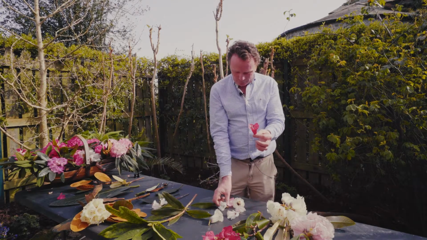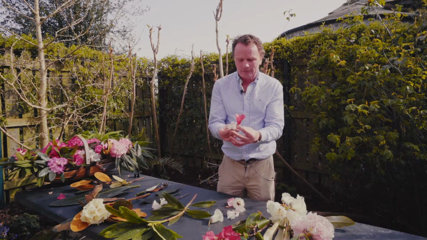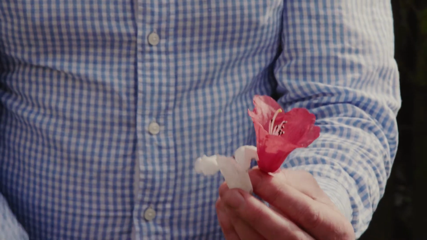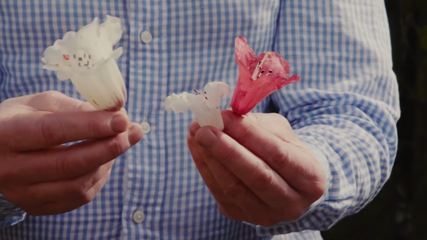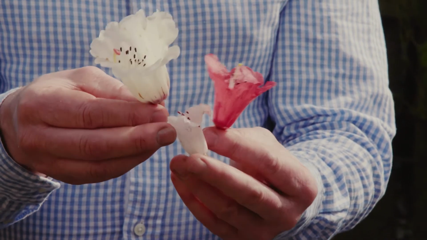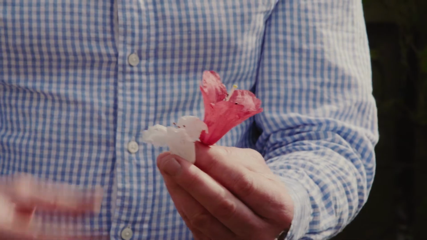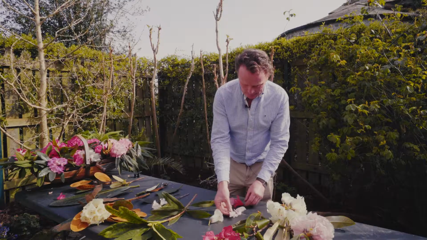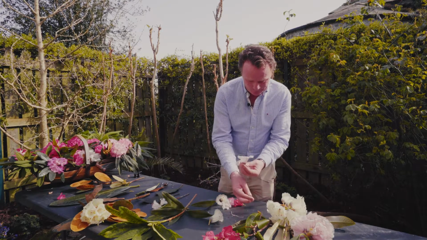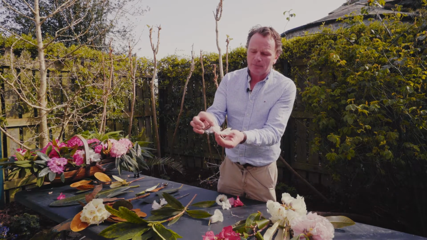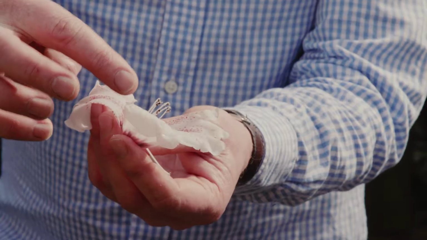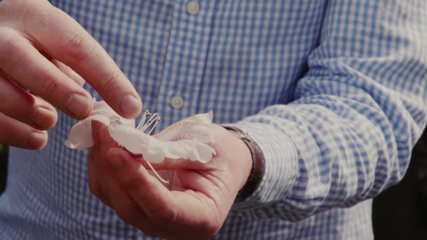What's the shape of the flower? If you look at these, the flower shape changes. Is that flower campanulate? Is it bell-shaped? Is it saucer-shaped? What's it doing as well? So what you need to watch out for, and this is a Rhododendron grande hybrid, is it spotted? So this is a grande arborium hybrid. It's picked up the spotting from arborium.